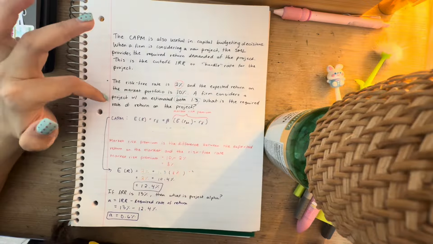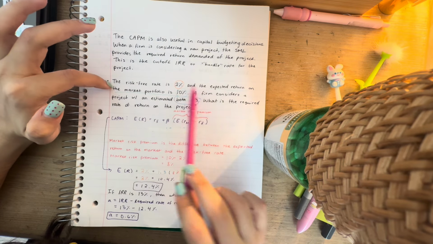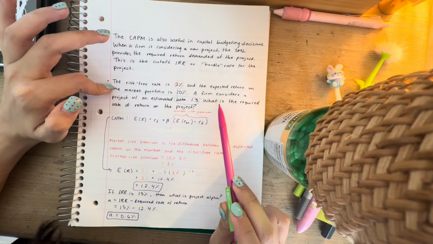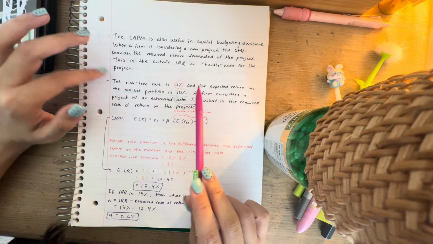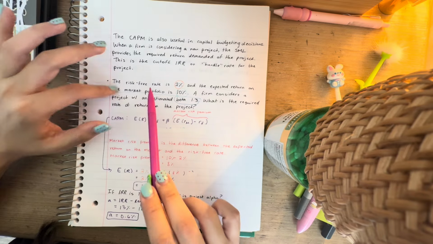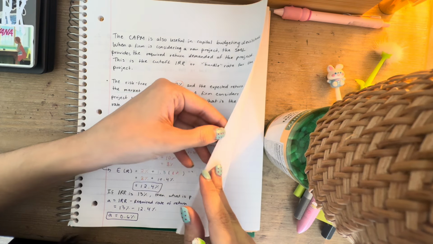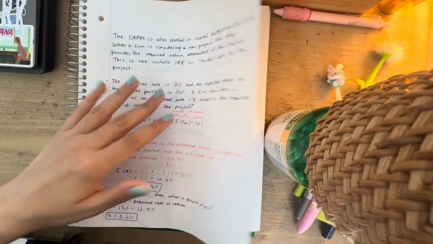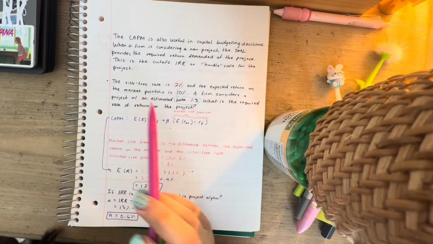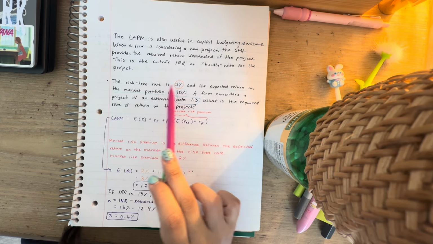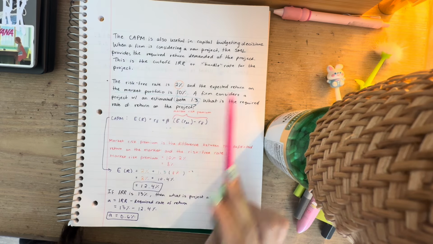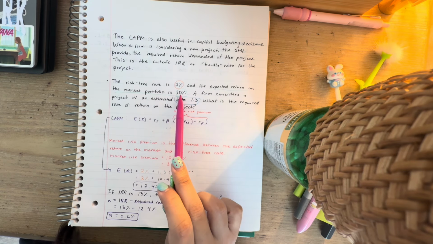This problem's already worked out, but I wanted to read through it because, again, I have to try to drill this into my head, right? And this is actually the second part of a textbook problem. Technically, I should have written this down first, but right here. The risk-free rate is 2%, and the expected return on the market portfolio is 10%.